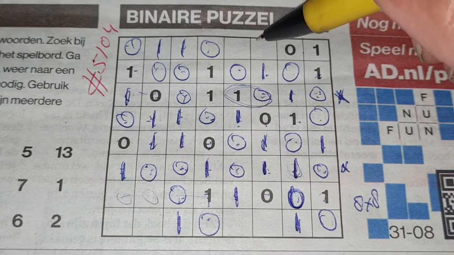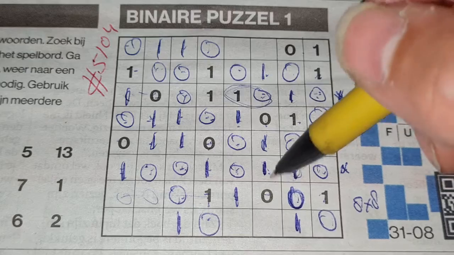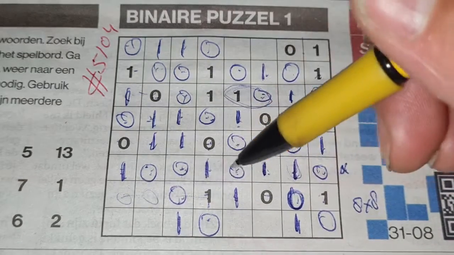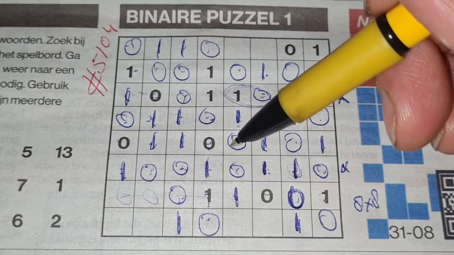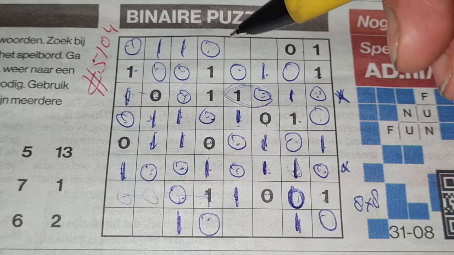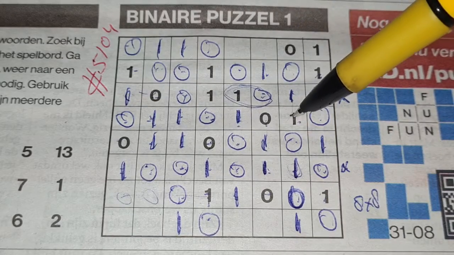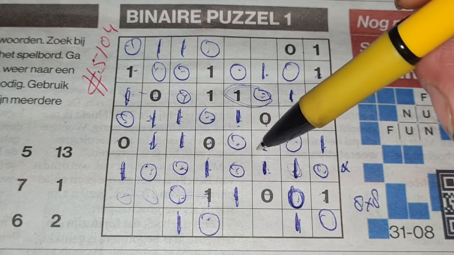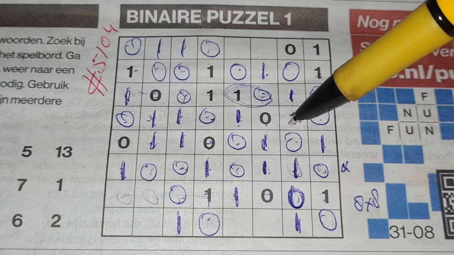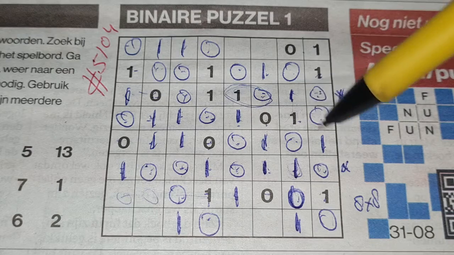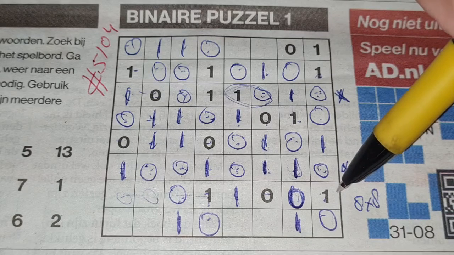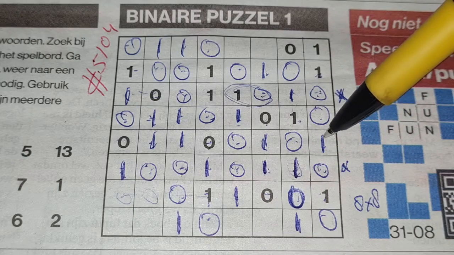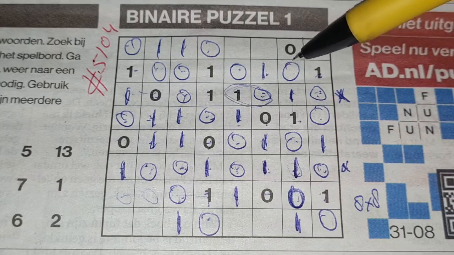Need to compare again. 1, 2, 3. Yes, 1, 2, 3. Well. Do we have a double 1 here? No. I think we need to compare the 1001. 1001. No.